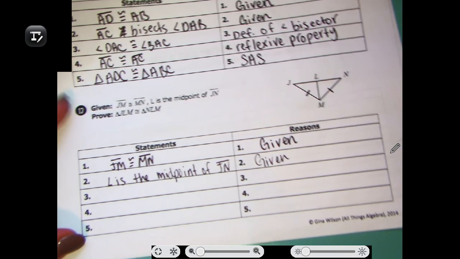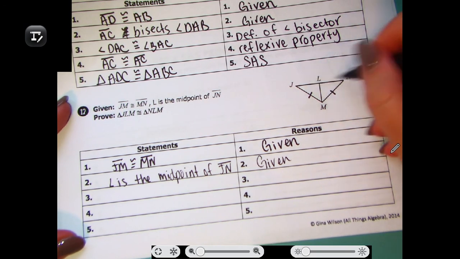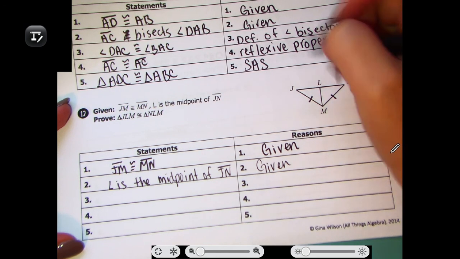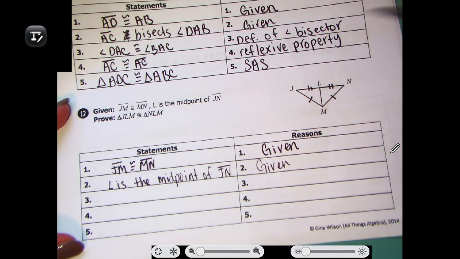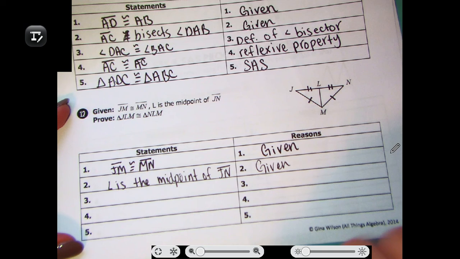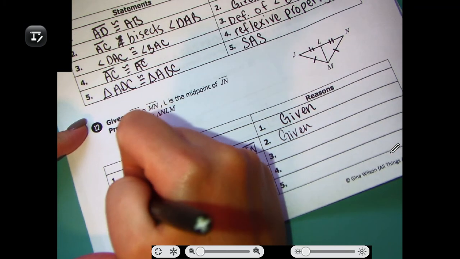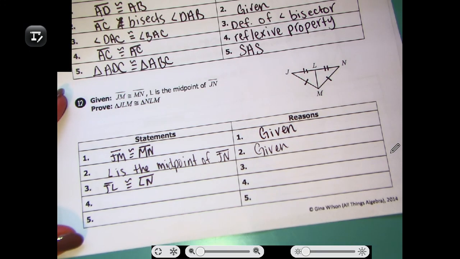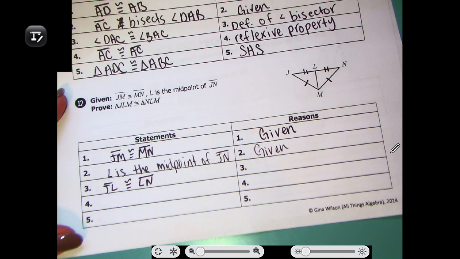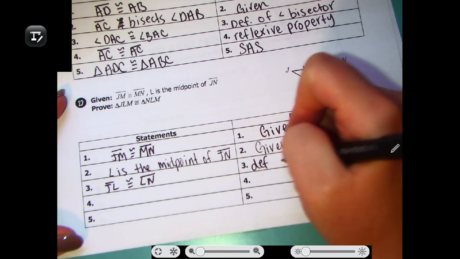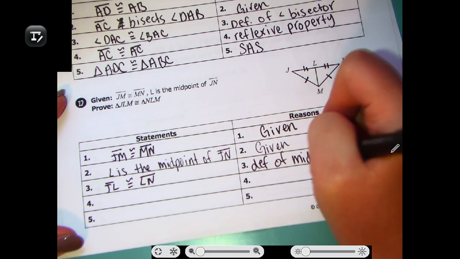So let's look at what that means on there. So if L is the midpoint of JN, so L is in the middle. So what does that mean for these two segments? This means that they're congruent to each other, right? So those are congruent to each other. So now what can I say then in my third line? I can say that JL is congruent to LN. So JL is congruent to LN. And that I know that because of what? The definition of midpoint.